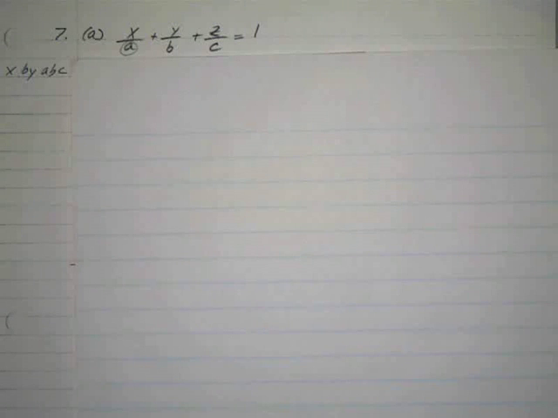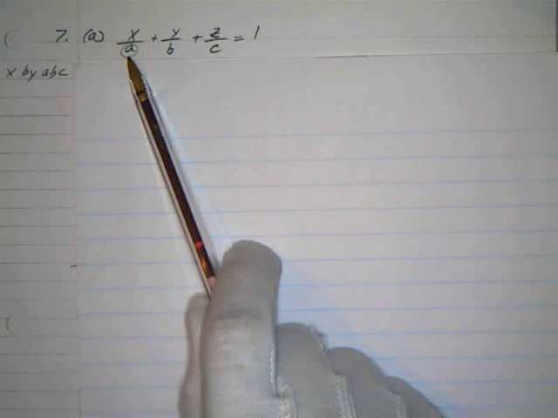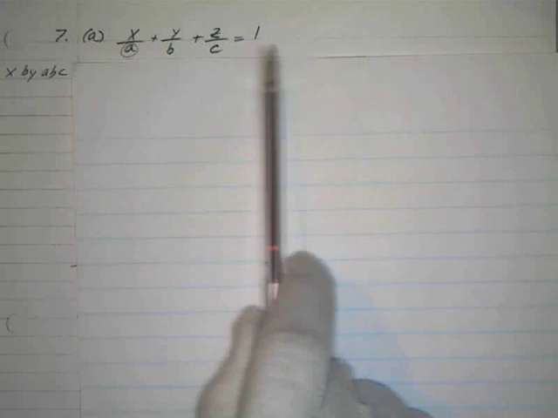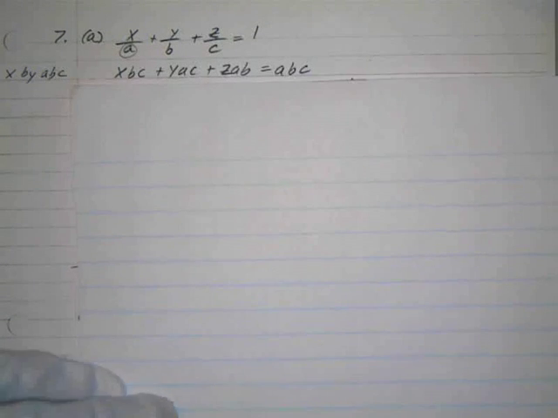Okay, this is number 7 on Are You Ready for Calculus? We want to solve these different equations for the designated variable, or the unknown. In this case, it's a, so we want to solve this for a. First of all, we have a fraction, so we multiply both sides by the LCD, ABC, and that'll get rid of the fraction so we can isolate the a, wherever that may be.